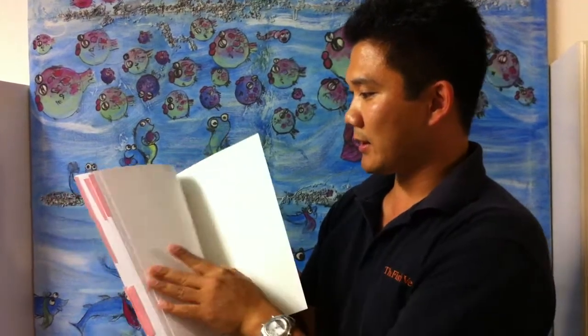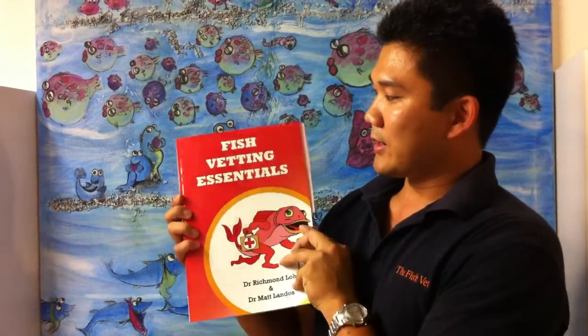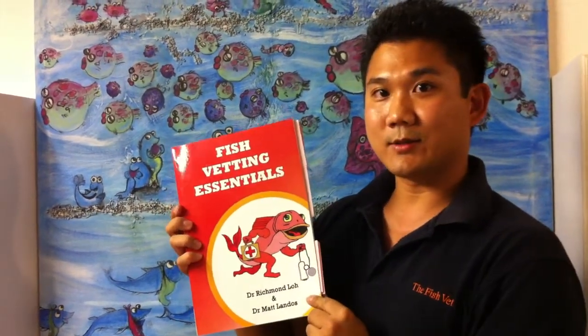And very handy is the index at the back. Every good book should have an index so that you can actually go through particular topics that you're most interested in and look that up. So there you have it, Fish Vetting Essentials in a snapshot.